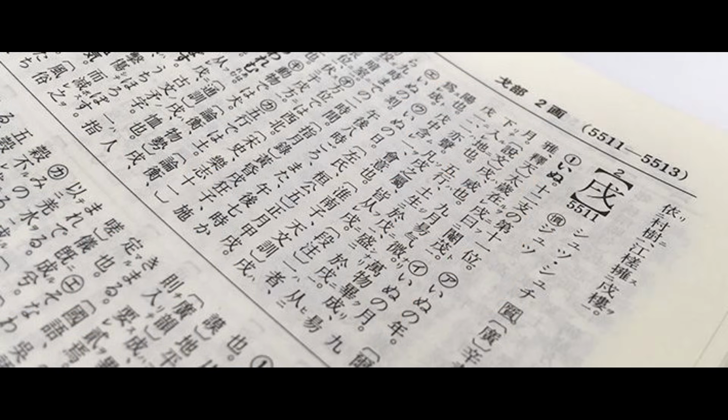In November 1946, right after the end of World War II, the Japanese Ministry of Education published a list of 1,850 Toyo kanji, or general use Chinese characters.